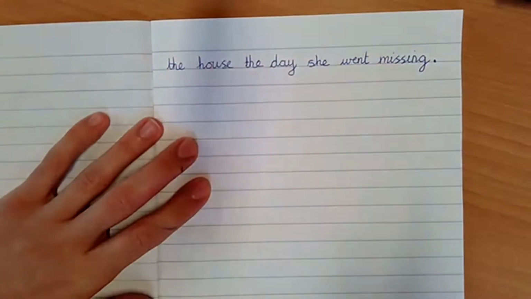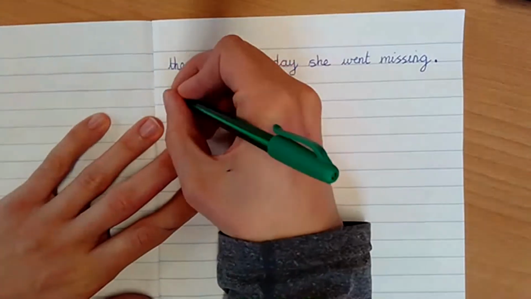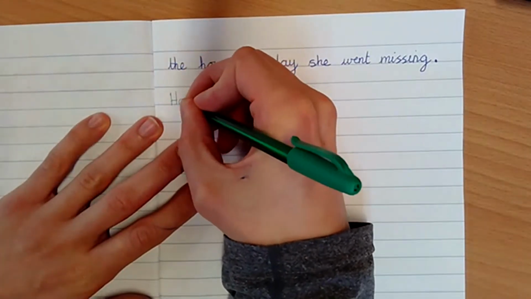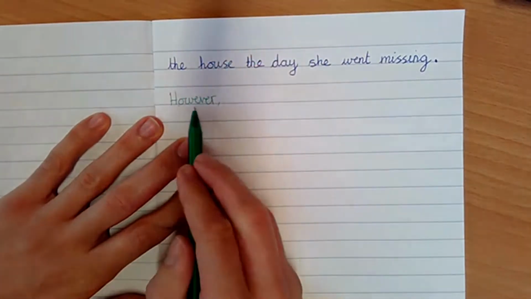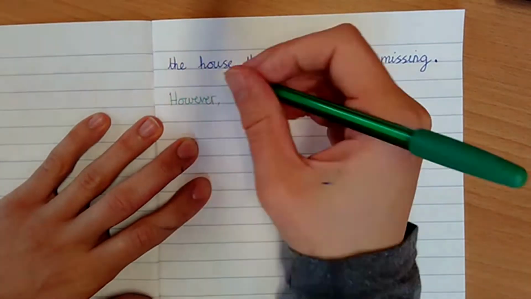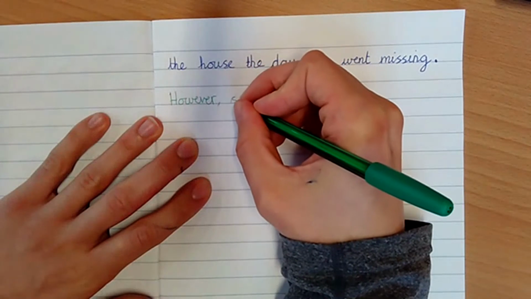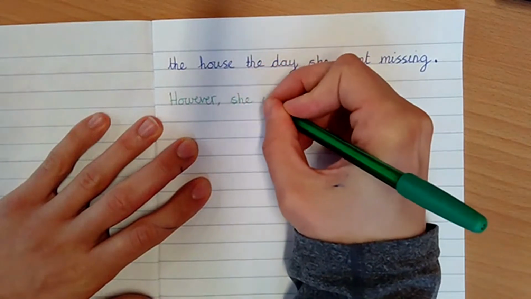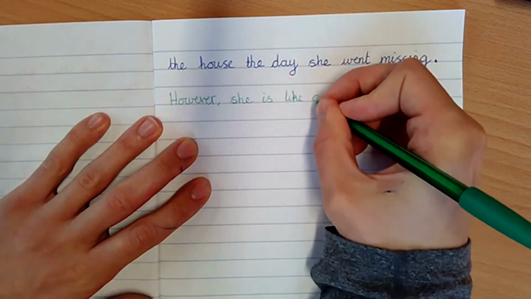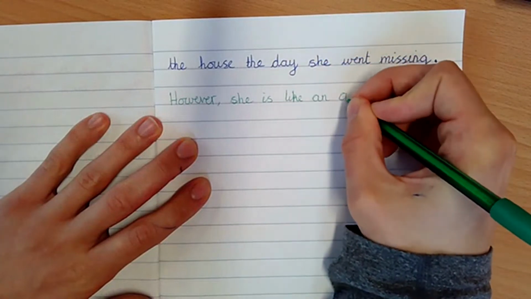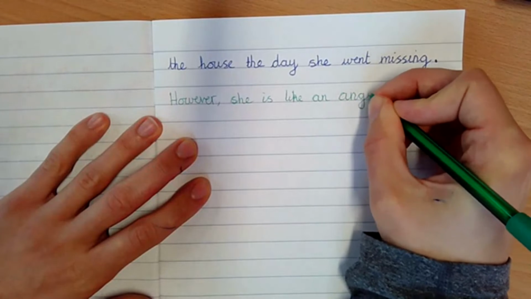Let's write it down. I've said it a few times. I've got it in my head. I know what I'm writing. However, comma, it's a bit like an exciting sentence opener here. So you have a comma after it. However, she is like an angel.